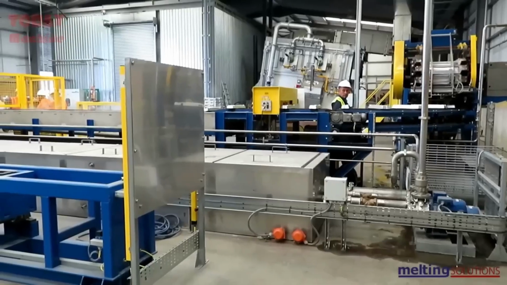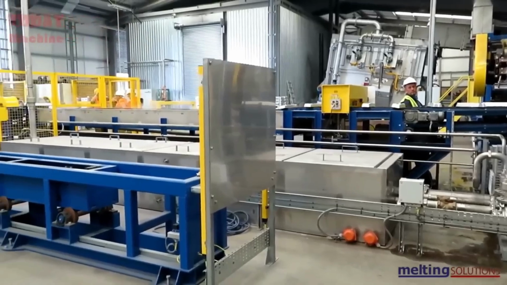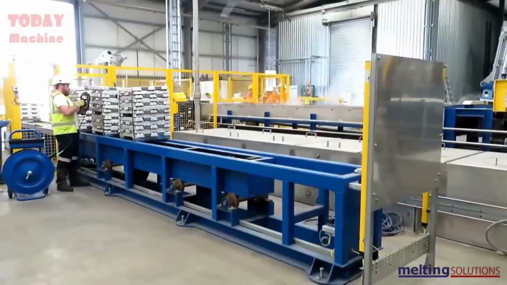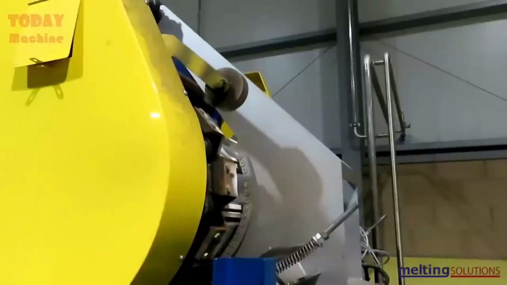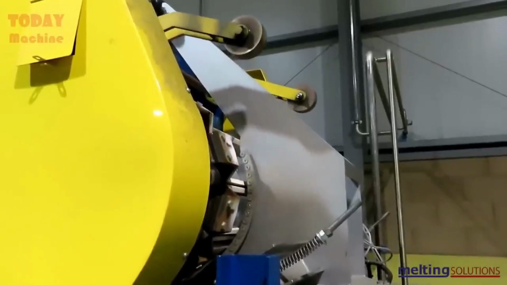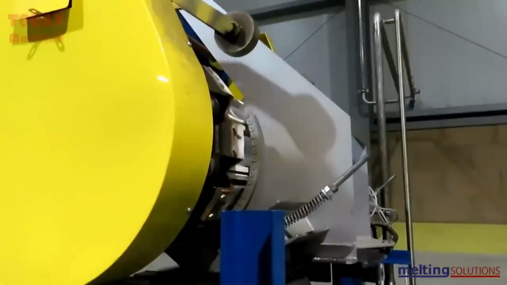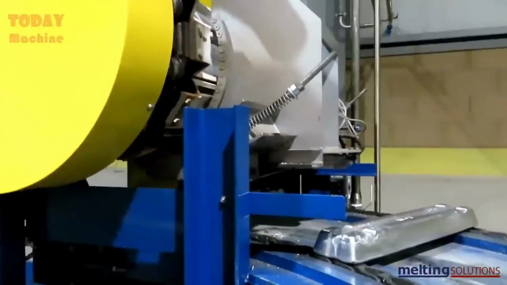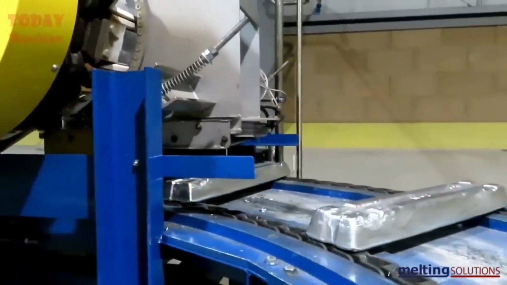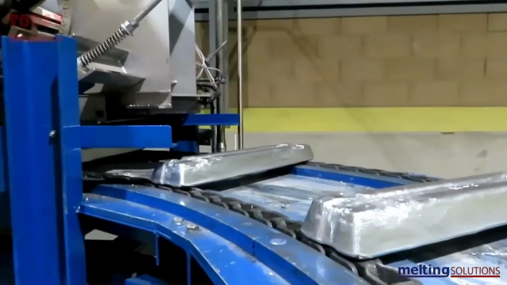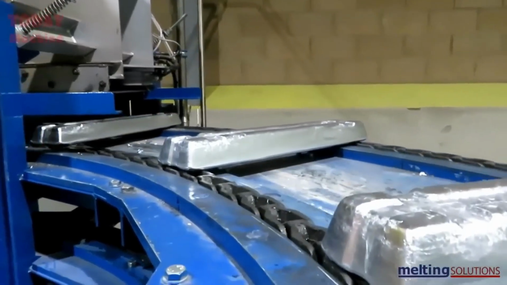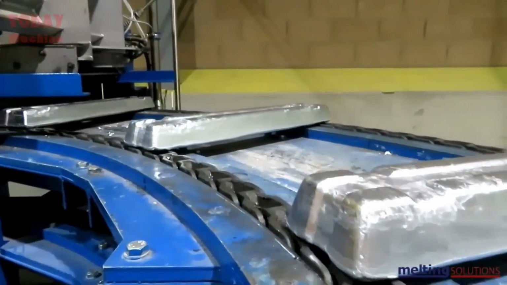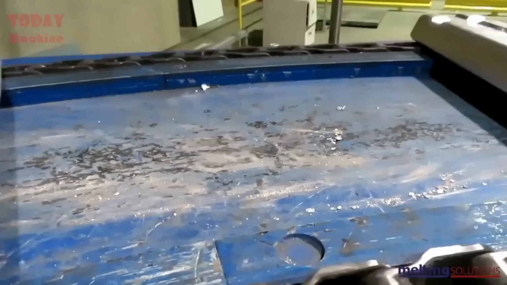Once the different metal fractions are separated, they are often melted down in high-temperature furnaces. This process allows for impurities like coatings, paints, or contaminants to be removed. Melting also helps recover valuable alloys and refine the metal to meet specific industry standards.